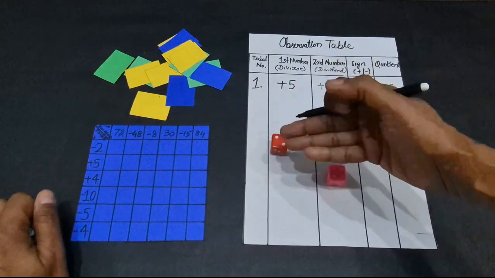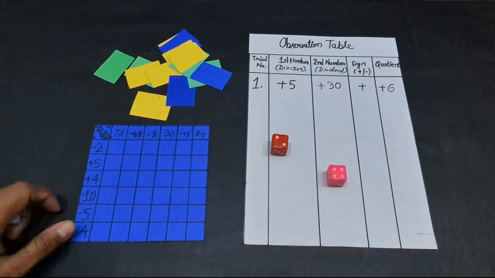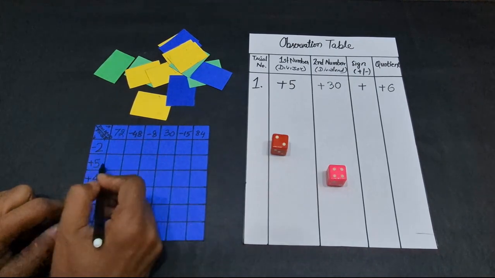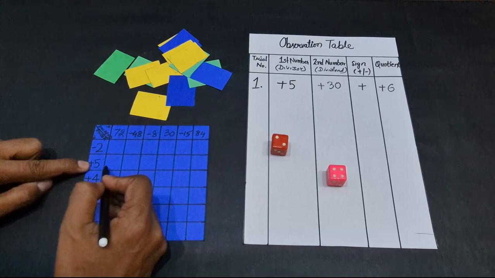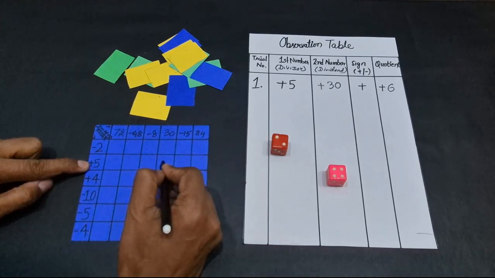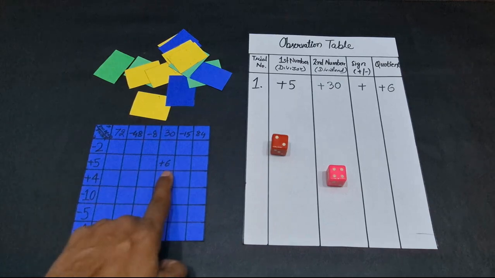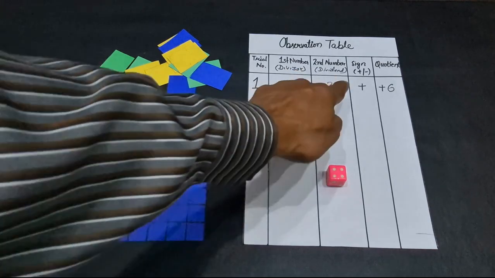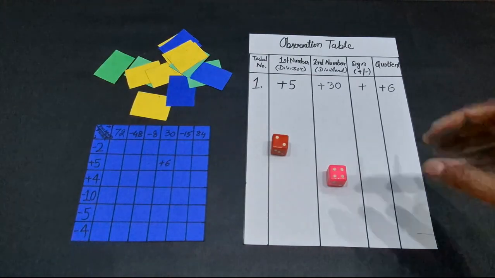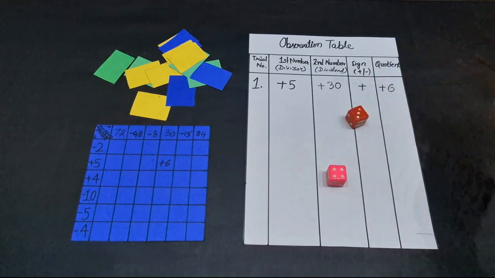Now let's complete this observation table, and before that we can write that quotient in the grid also. Plus 5 was the divisor and 30 was the dividend, so corresponding to this we got plus 6 as the quotient. You can write plus 6 here also, and it will tally with the observation table at the end of the experiment.